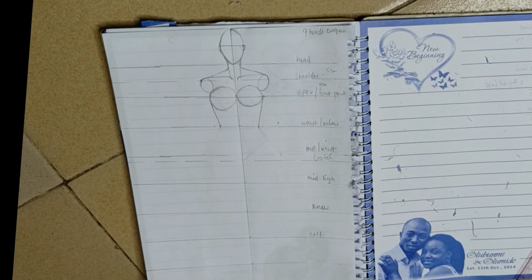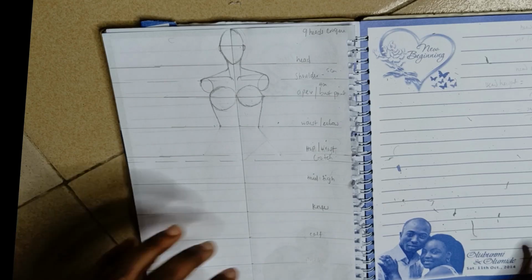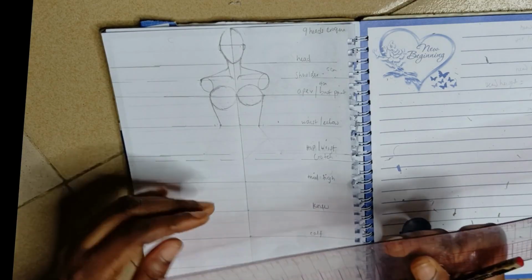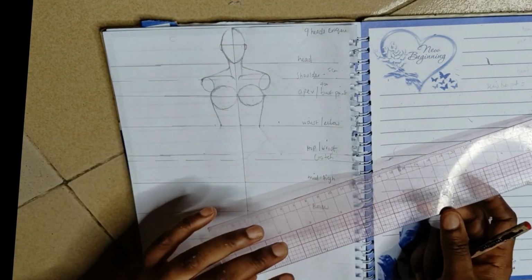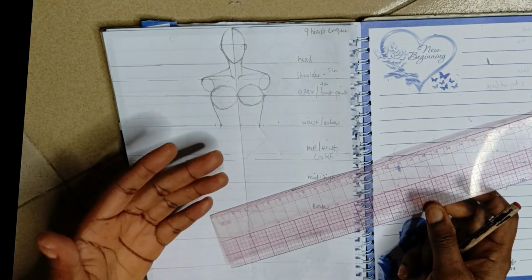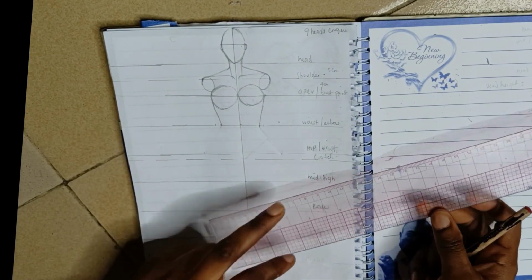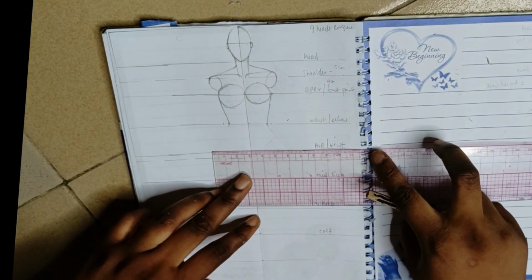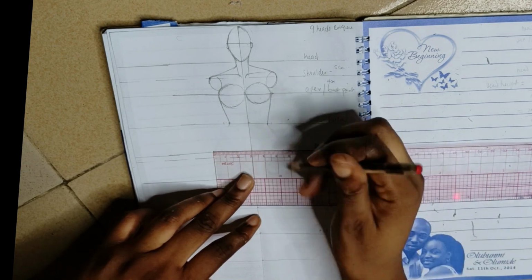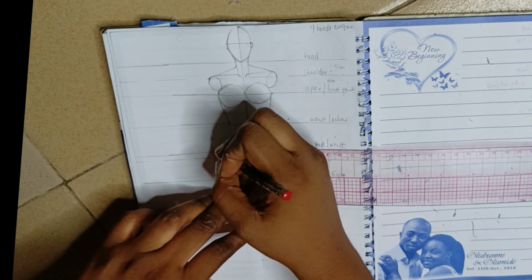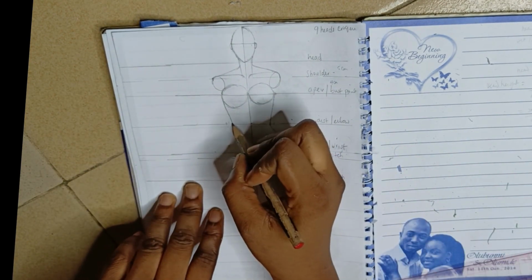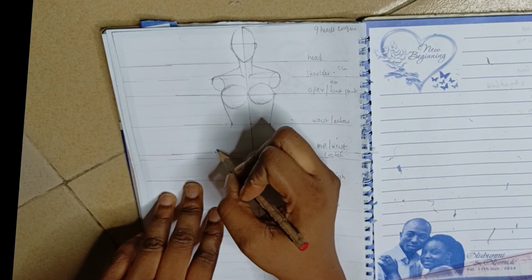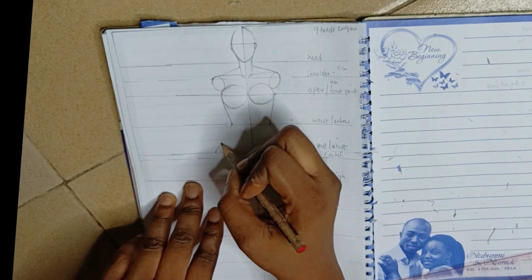So the next thing I want to do right now is to determine my hip line. So the hip width I'll be using is 6 cm. So I'll be using 3 cm at this side and 3 cm at the other side. Then I'll just also connect it together to the waistline.